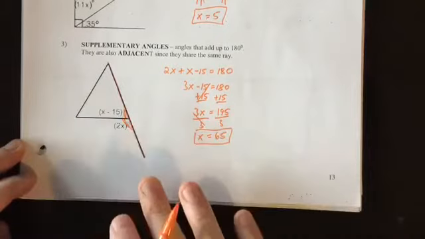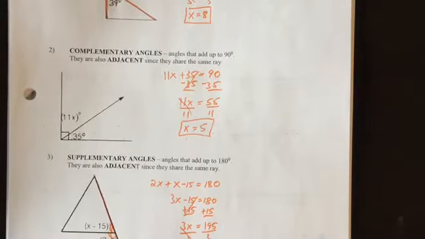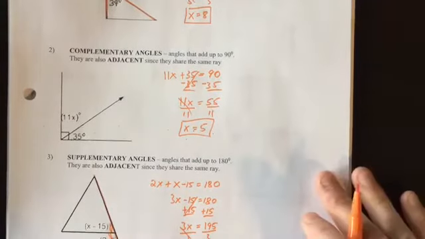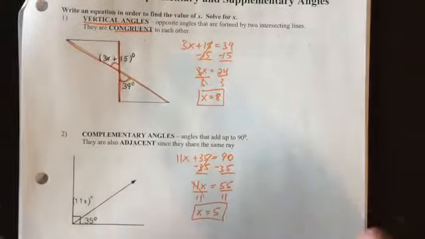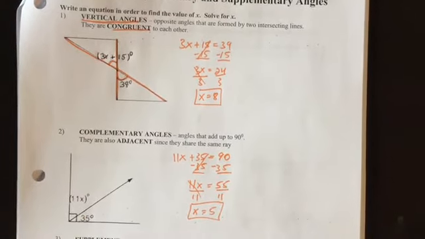So just to review, we're using our relationships to build our algebraic equations. When we see a straight line supplementary, we're saying our angles add to 180. See that complementary relationship, setting up our equation angles equal to 90. And when we see those vertical angles, setting them equal to each other. That's the only time we're setting our angle measures equal to each other.